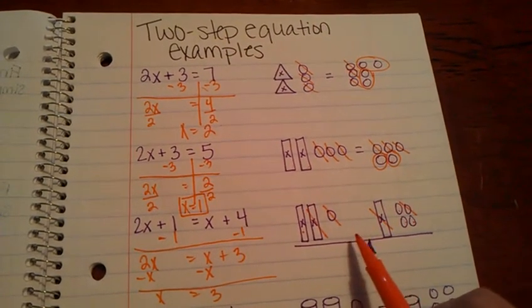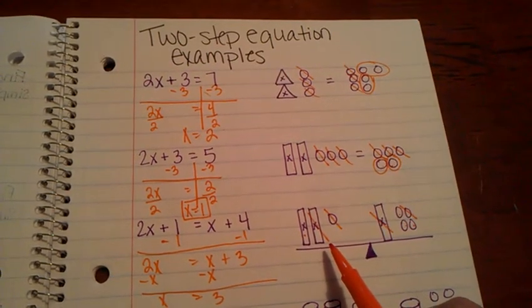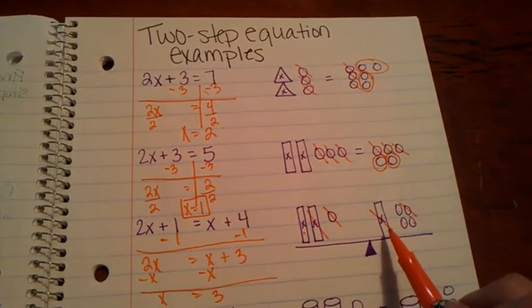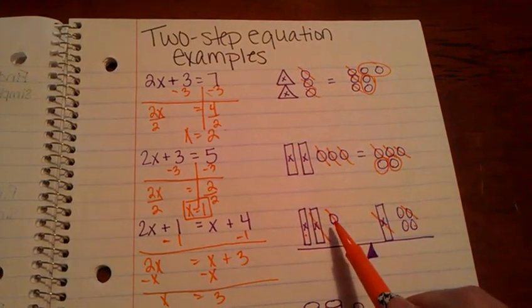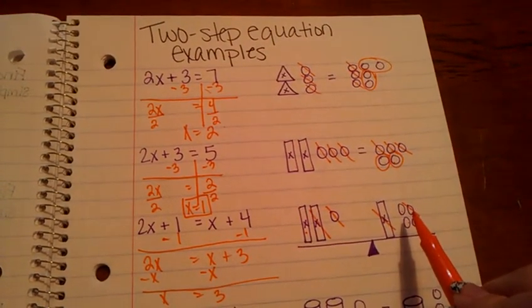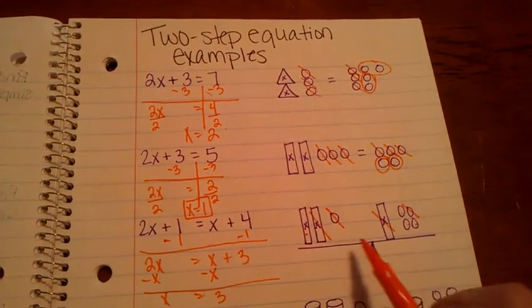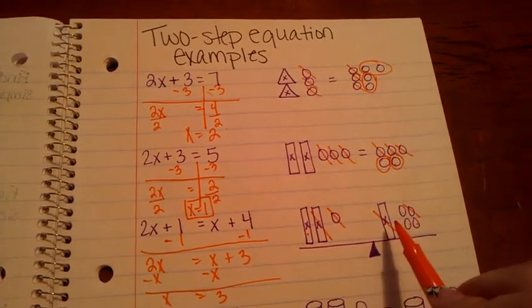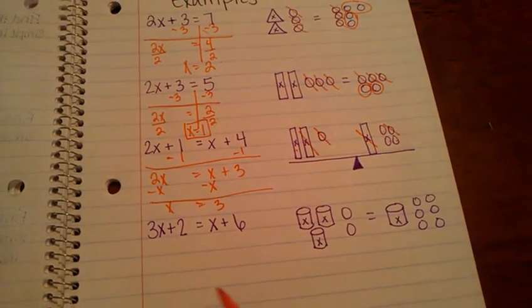Because think of if you had a scale, if you took something off of one side, well, that side suddenly is not as heavy anymore, and this side gets weighed down. So to keep it balanced, whatever you take away from one side, you have to do to the other side. Sometimes they will show an equation on a balance to show you that it is equal. This side is equal to this side. Okay? Couple more examples.